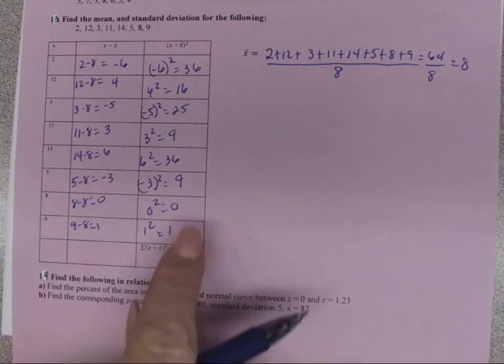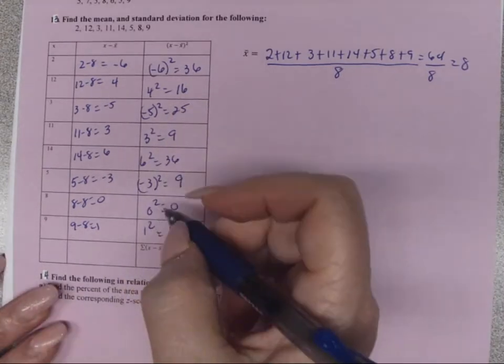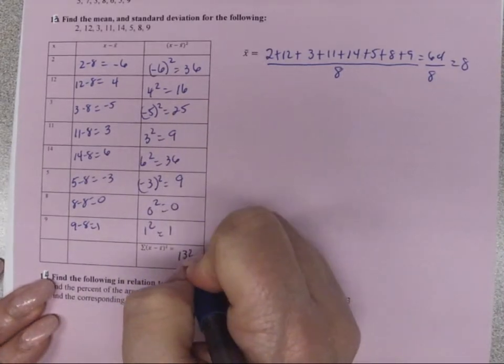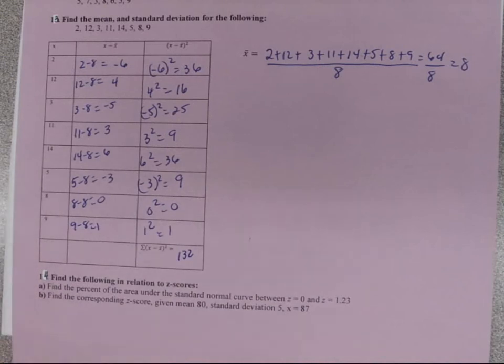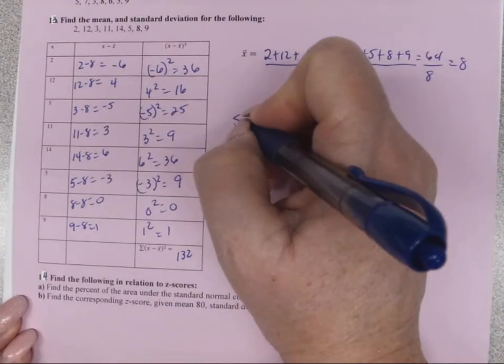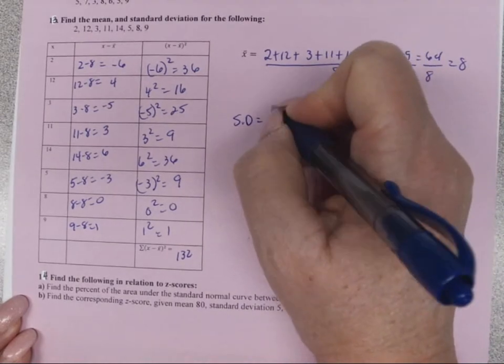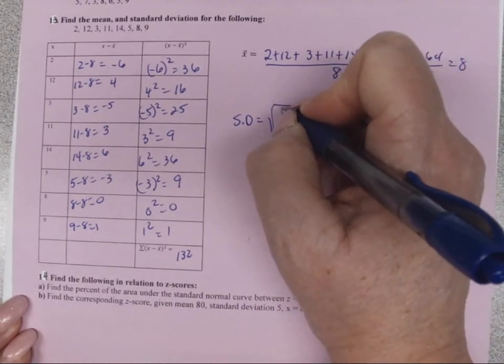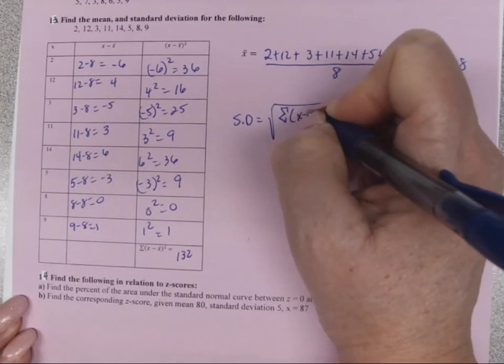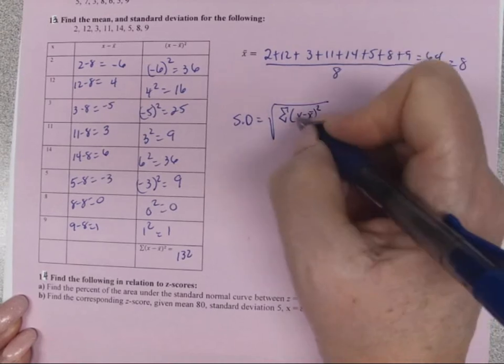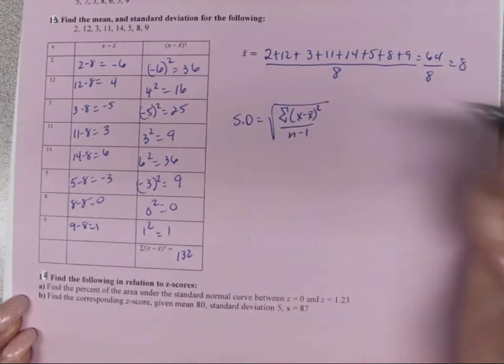When I add all of these numbers up, I will get 132. So now, going to our standard deviation formula, remember that the standard deviation is equal to the square root of the summation of x minus x bar squared all over n minus 1.